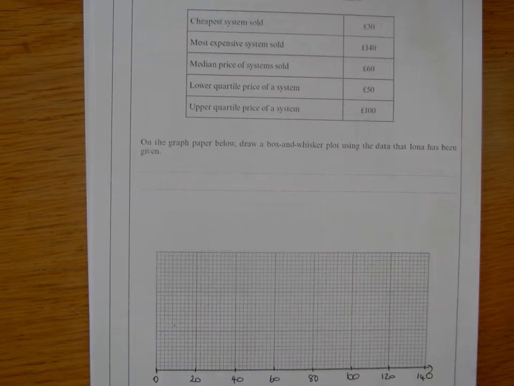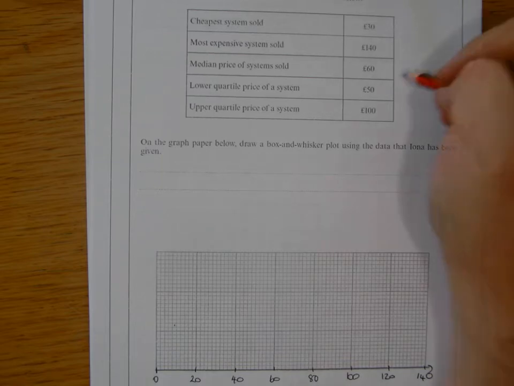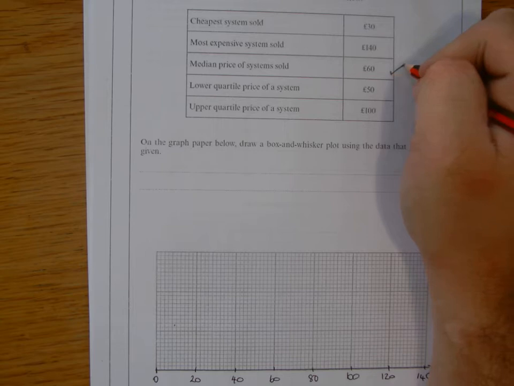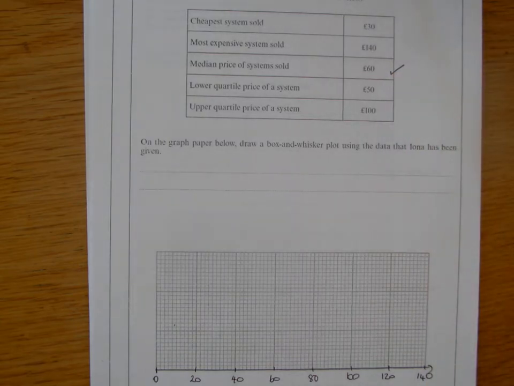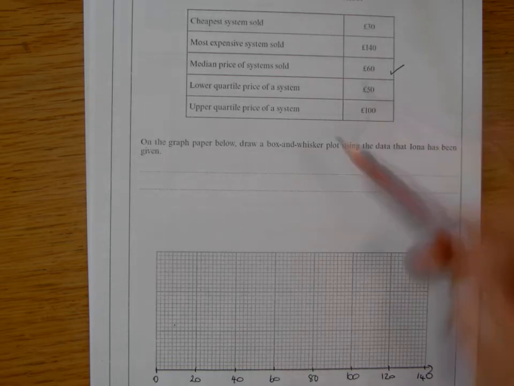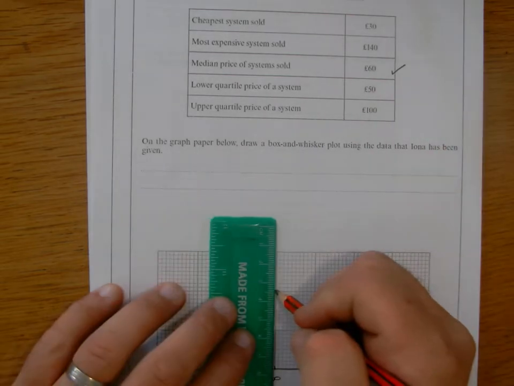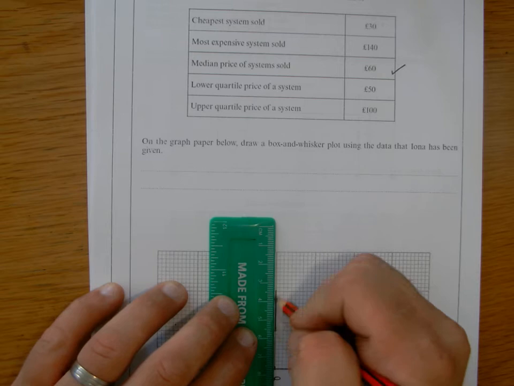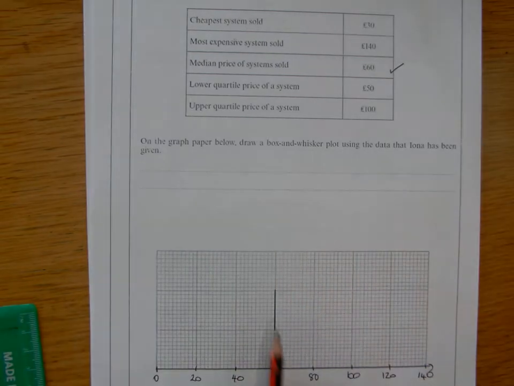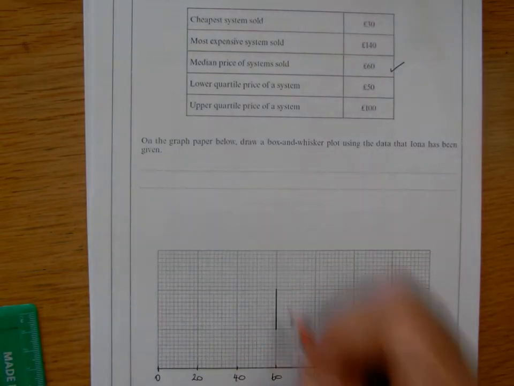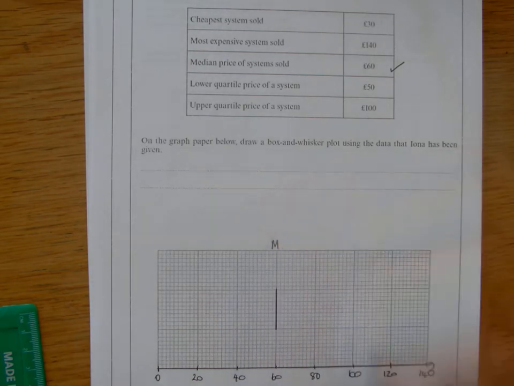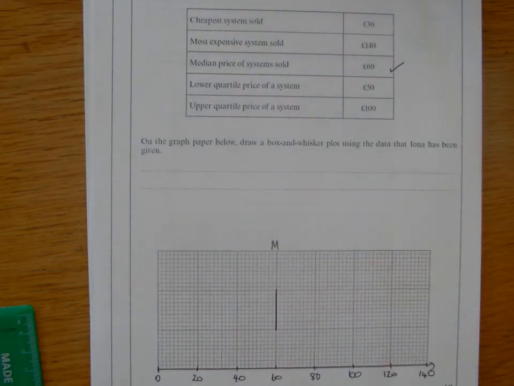Now when it comes to box and whisker plots, the first thing I look at is the median value. I will work my way from the centre outwards, and the median is in the centre, isn't it? It's the middle, so £60. So I'm going to draw a line here at £60 on my scale to represent my median. If you want, you can write up the M for median if that helps you.